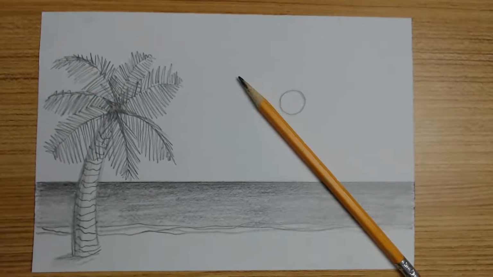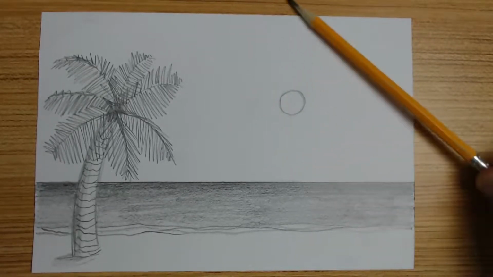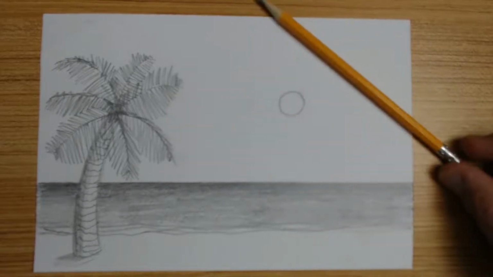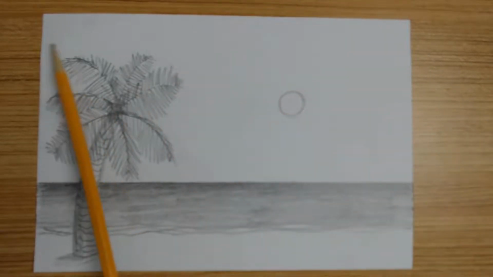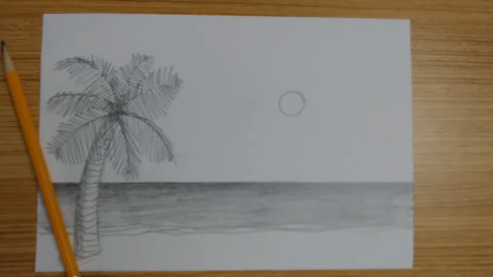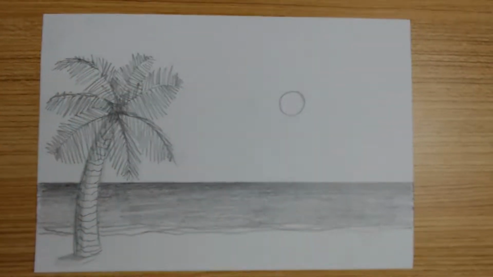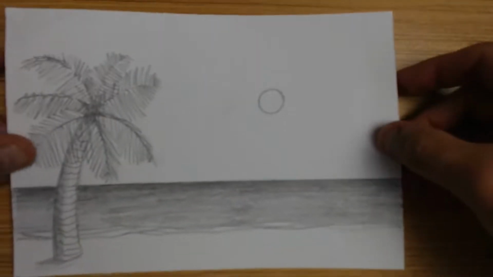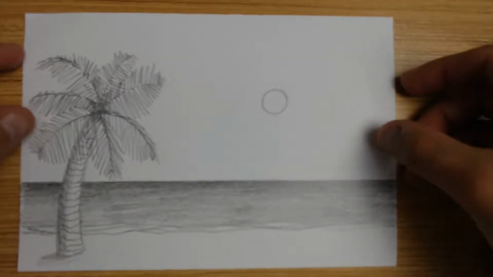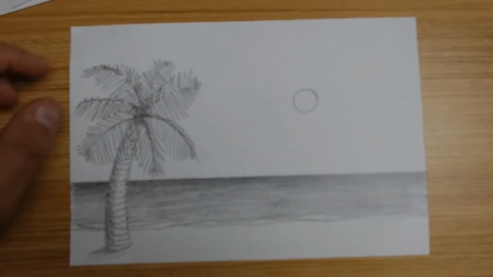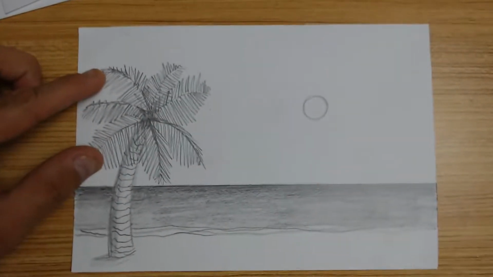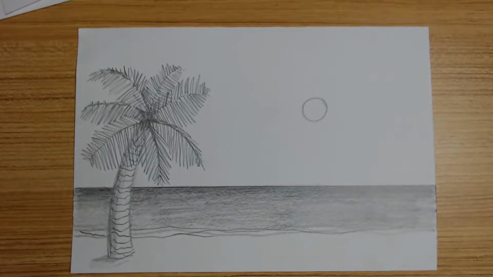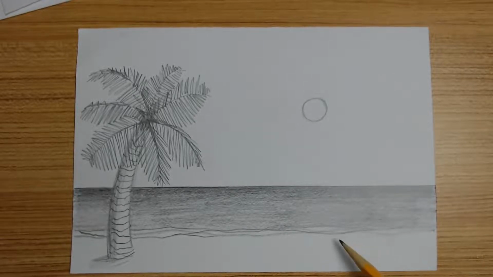There you go, once I put the pencil down. You see the picture. That right there, you see the lines.